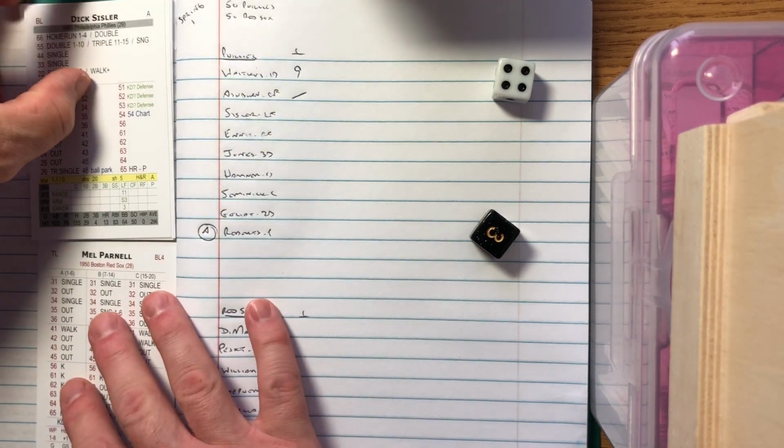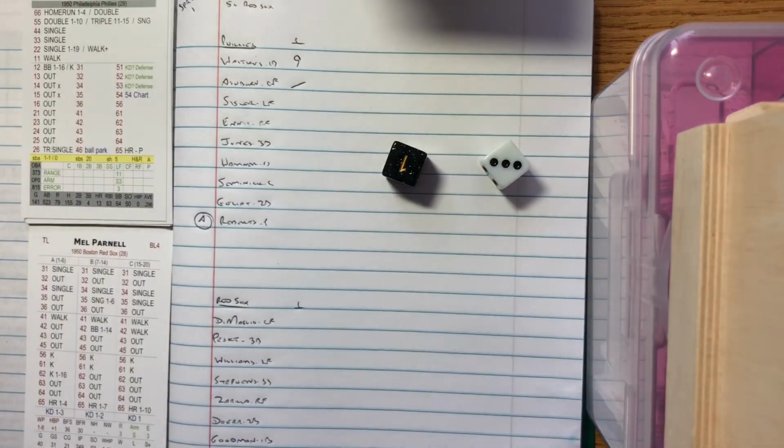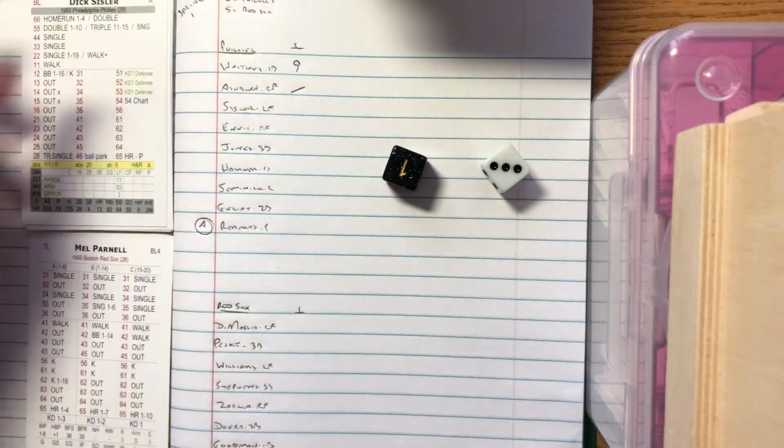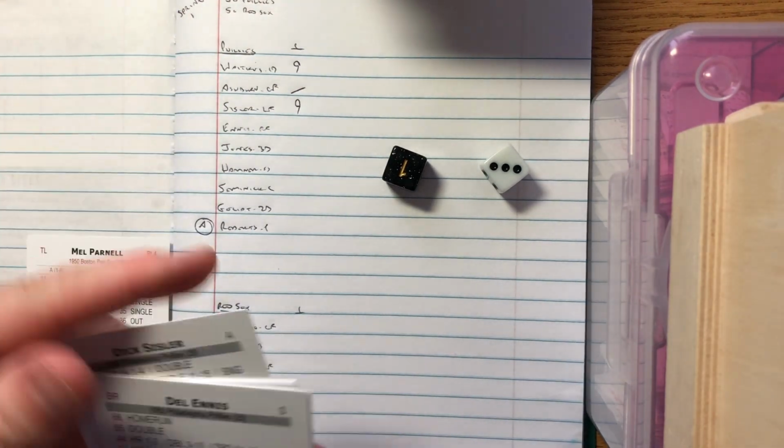Bringing up Dick Sisler. Getting all my lefties in a row here against Parnell to see what kind of platooning I might want to do or movement in the batting order against left-handers. The pitch from Parnell to Sisler. Hit in the air to right. One more chance for Al Zarilla, and there's 2 gone in the first.